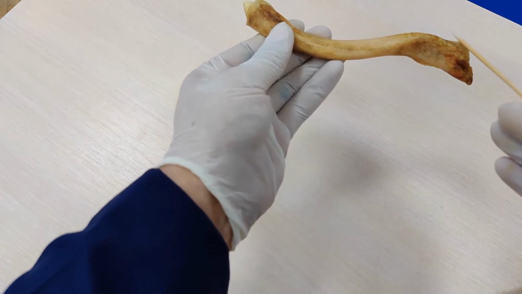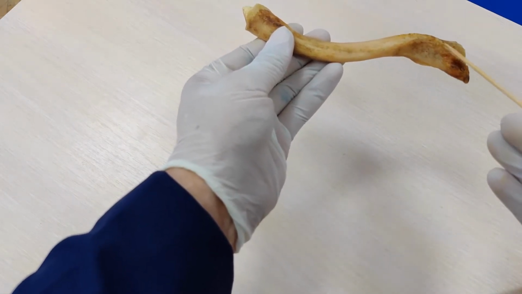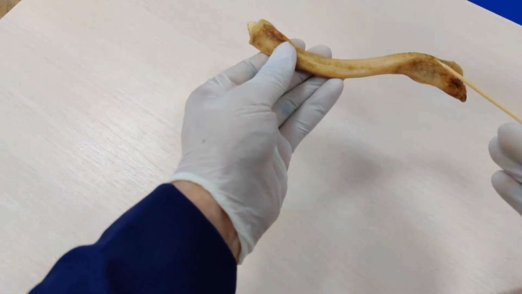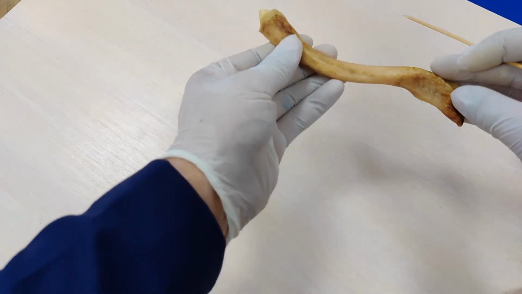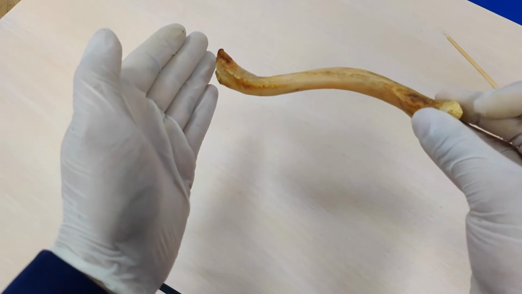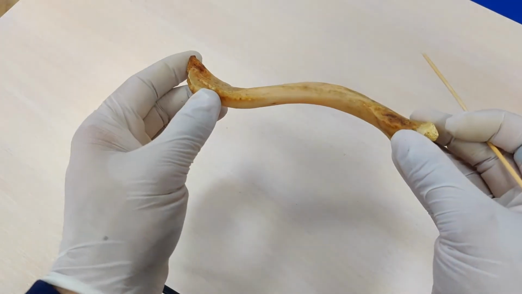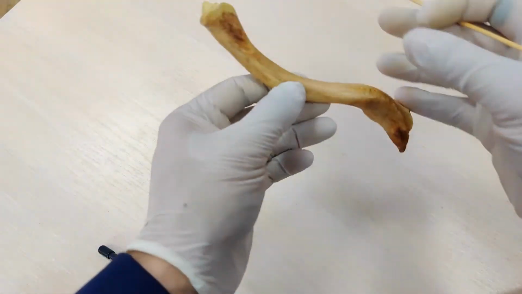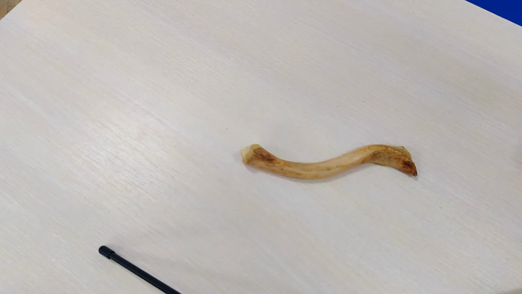So if the lateral end is on the right side, I repeat again, if the lateral end is on the right side, that means the person, he or she personally has it on the left side. So that's how I determine that this is actually the left clavicle. So let's move on to the features of the clavicle.